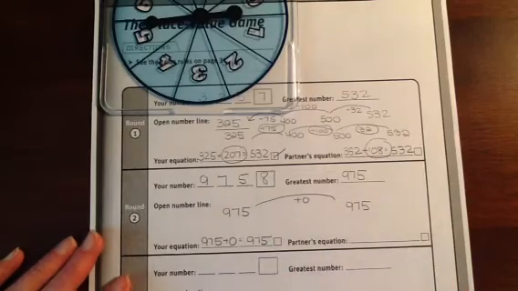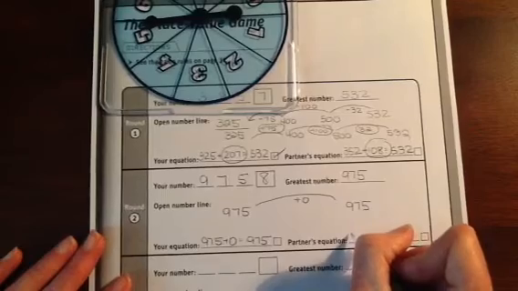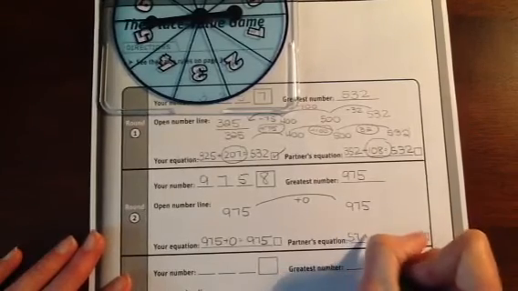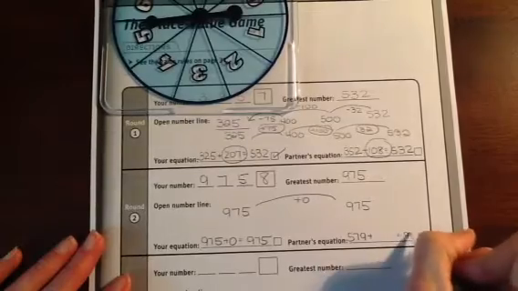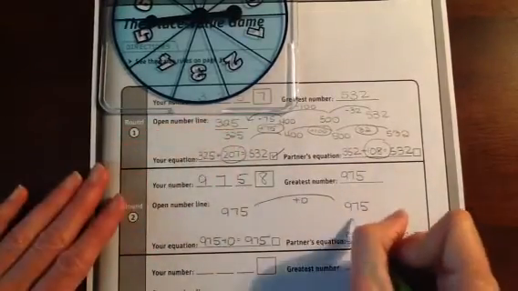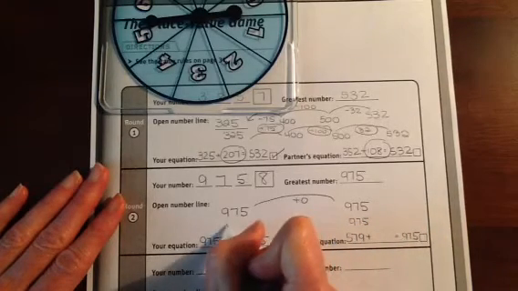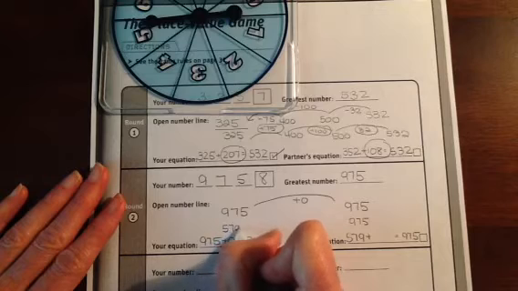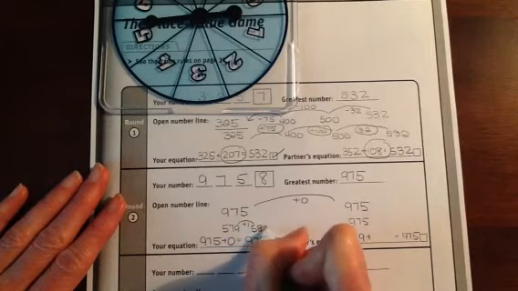And then my partner's equation, maybe they were a little bit smarter and they did 579 plus, and then we'll figure that out, 975. So if I want to do that one, 975 and 579. First I'm going to add 1 to get to 580.